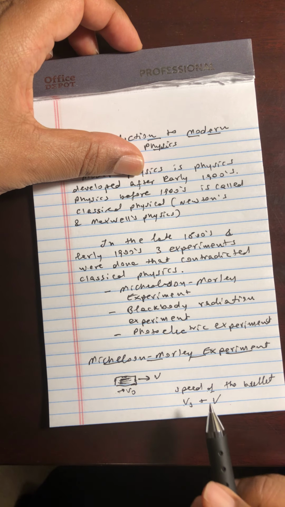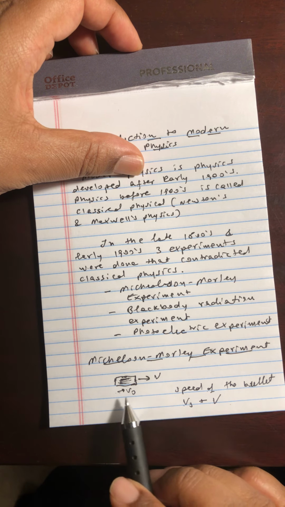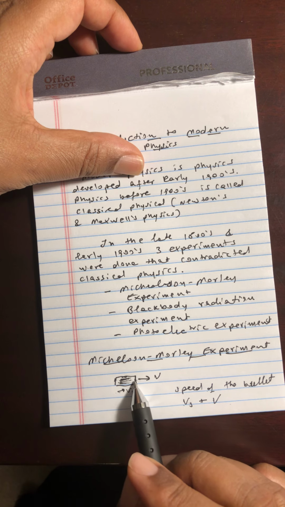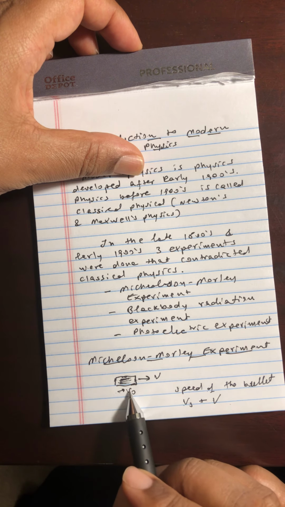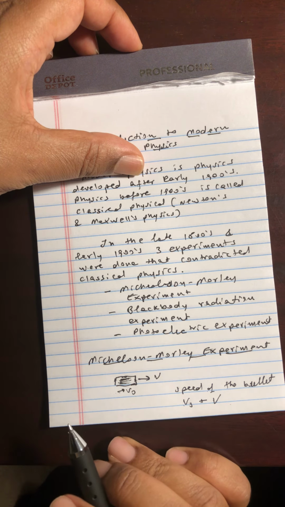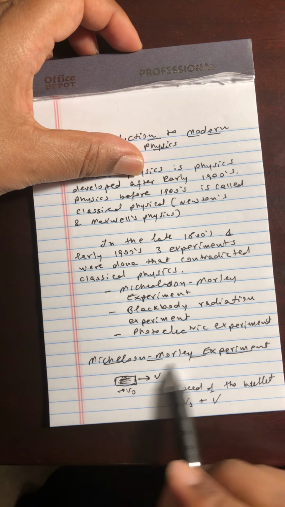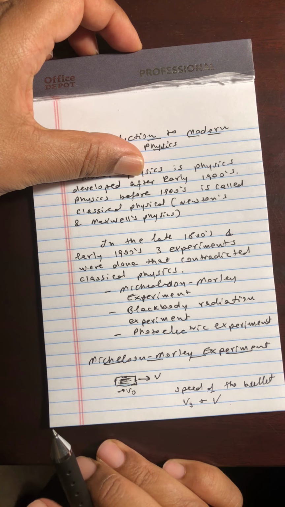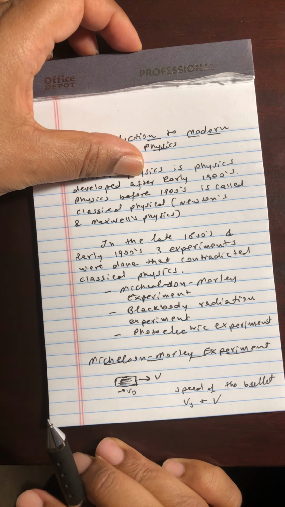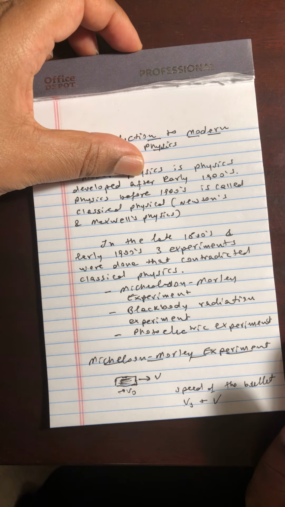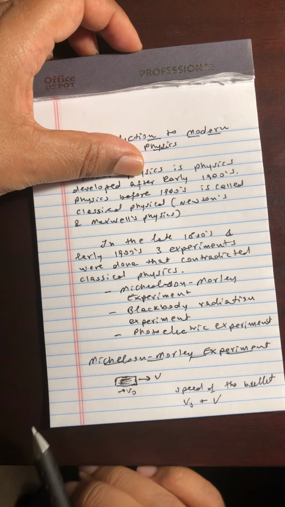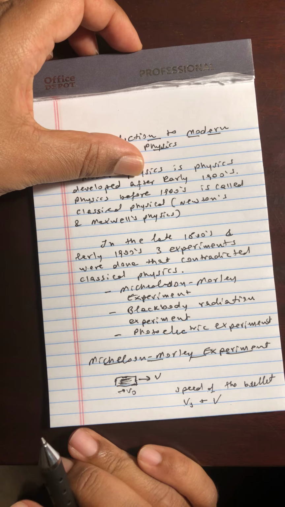Okay, so according to Galilean transformation, the speed of the light emitted by the car would be the speed of the car plus the speed of the light. But the Michelson-Morley experiment found out that the speed of light is always a constant, that is 3 times 10 to the power of 8 meters per second, irrespective of the speed of the source. Okay?